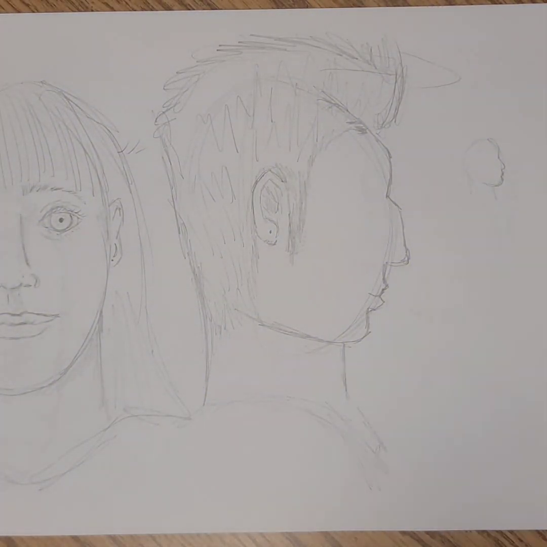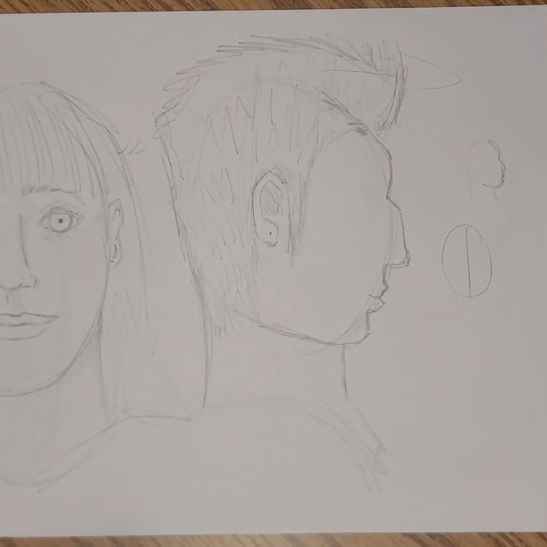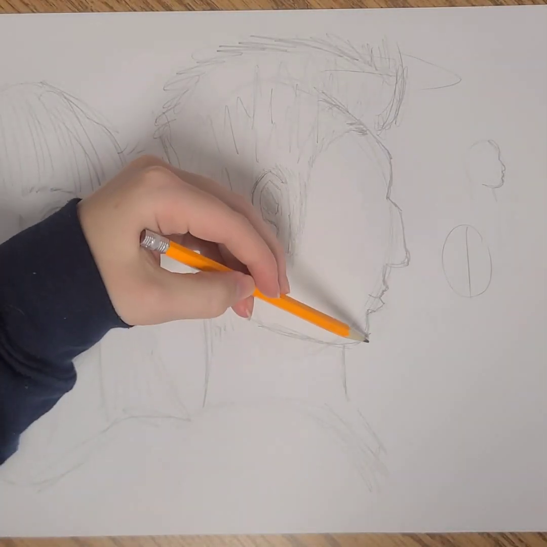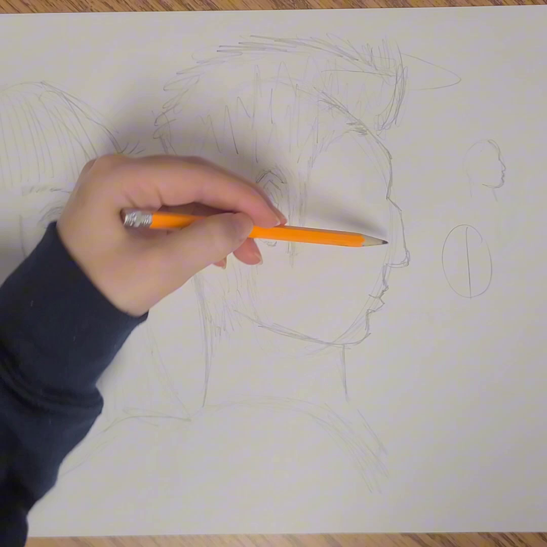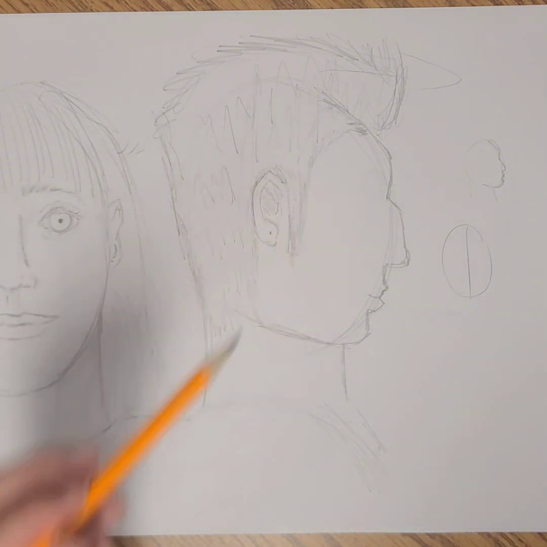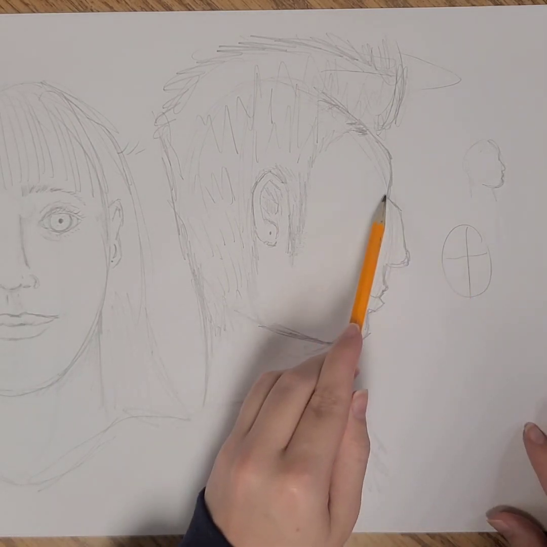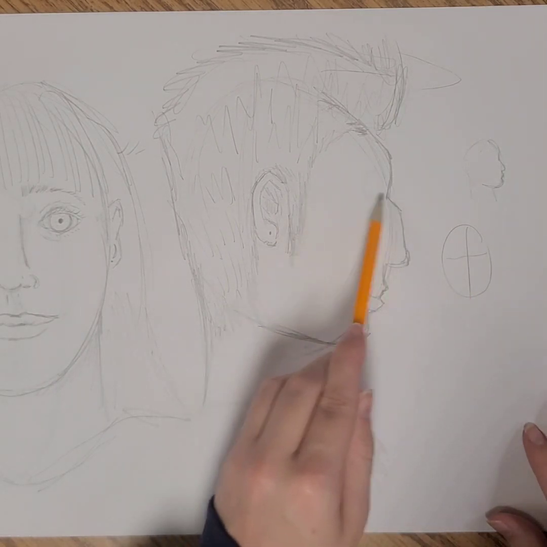So we don't really need to draw the line that goes down the center of our face, because we already have it right here. Like, we already know where our nose goes, we already know where our lips go, and our eyes, that is the only other line that we'll need, because our eyes go this way.